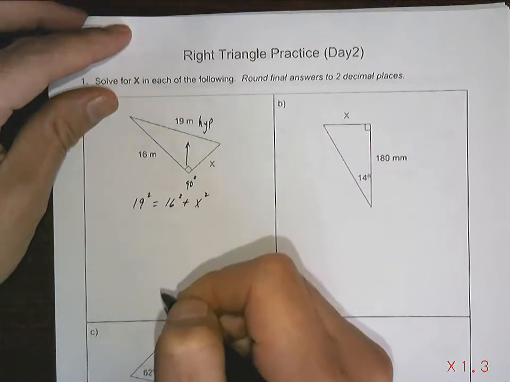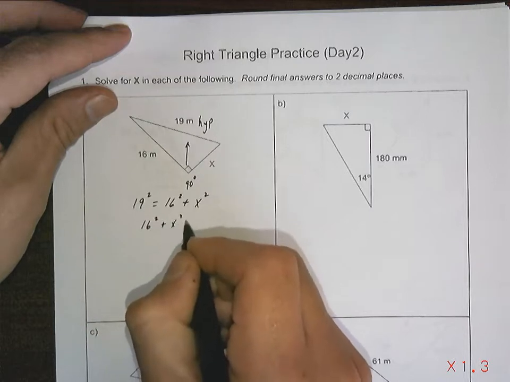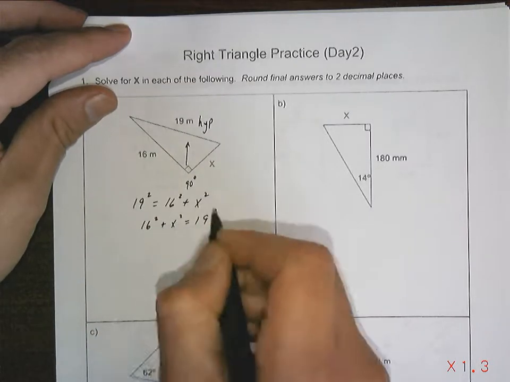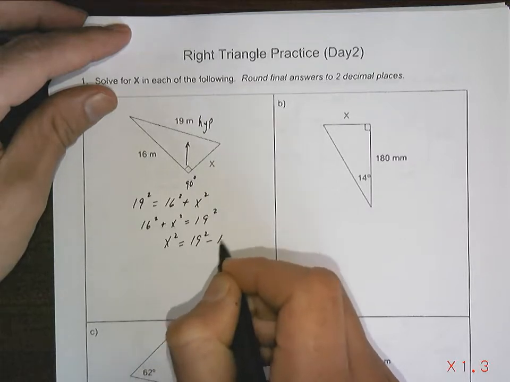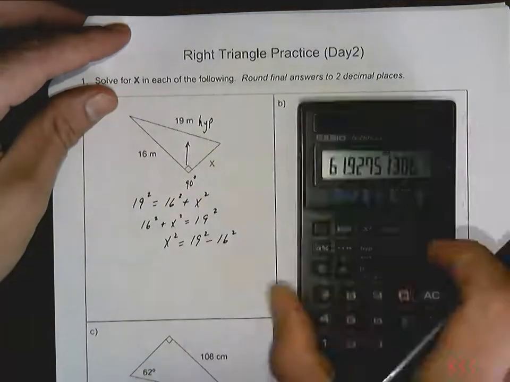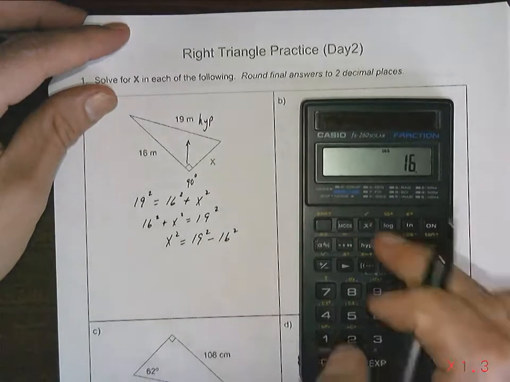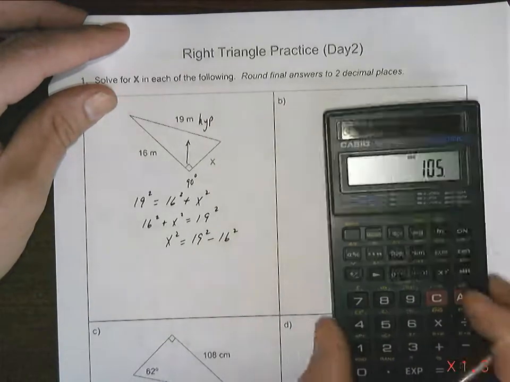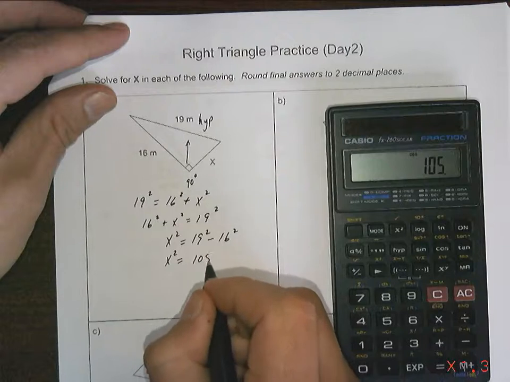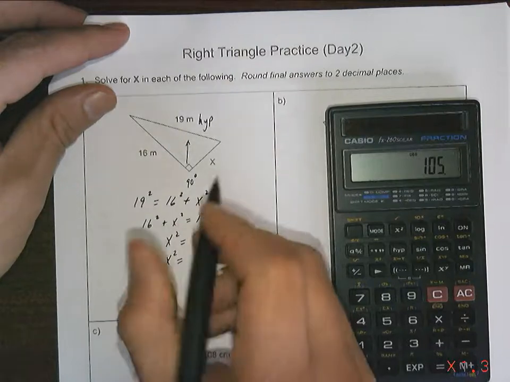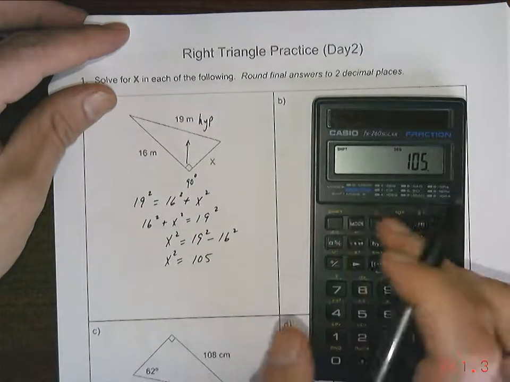squared. So rearranging that, I'm going to get 16 squared plus x squared equals 19 squared. Take the 16 squared over the other side. 19 squared minus 16 squared. I'm going to let the calculator do the work. Take away 16 squared equals 105. Now that is the value for x squared. That's the square on this side. I want to square root that. So we're going to square root it.